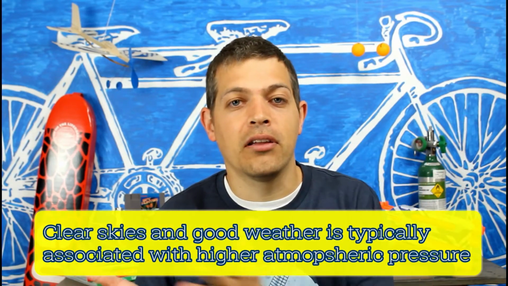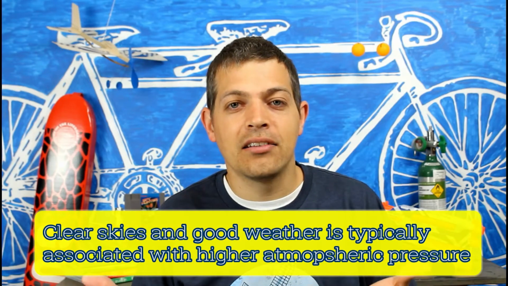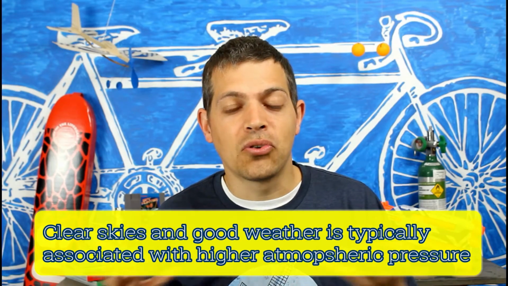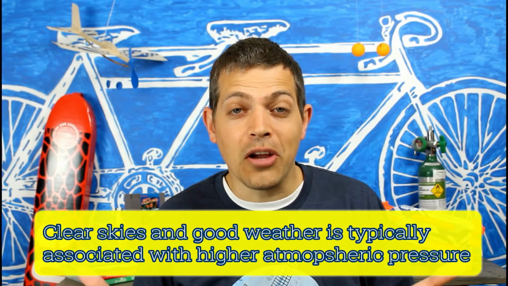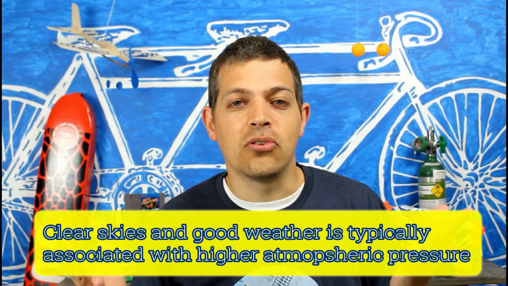And that high pressure drives out the low pressure, right? It's moving. High pressure typically has nice sunny days. Low pressure is typically more stormy, so not associated with great weather. But it just shows you that fluids move from areas of high to areas of low pressure.